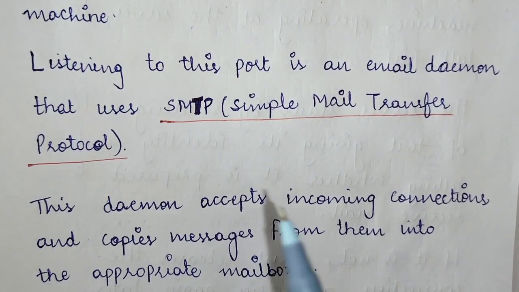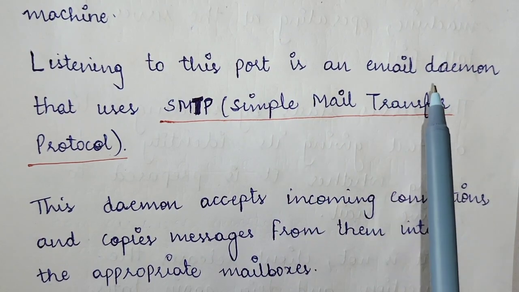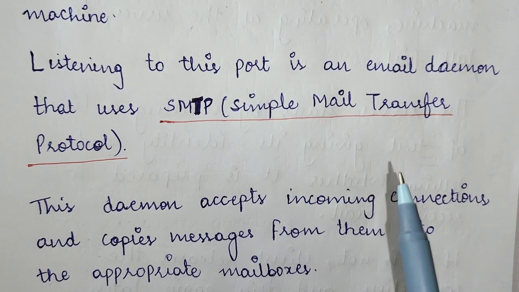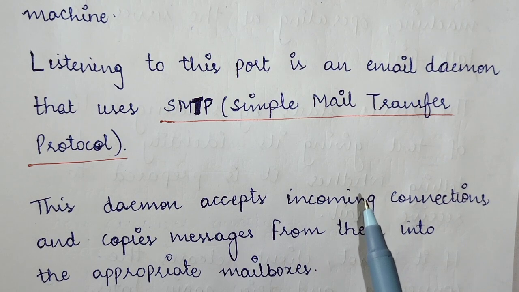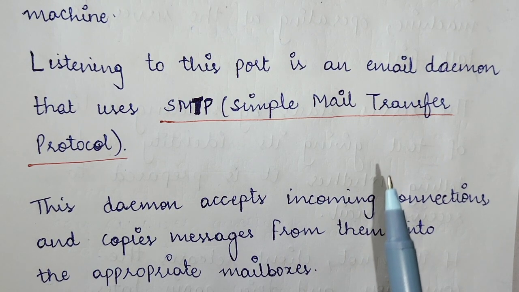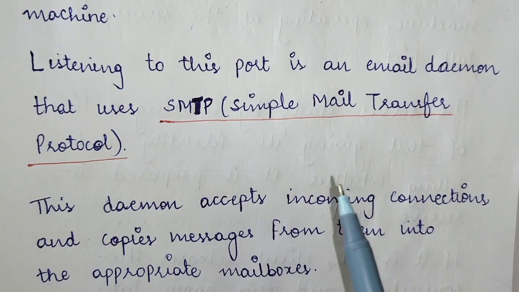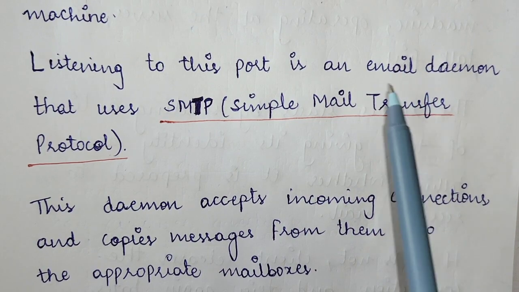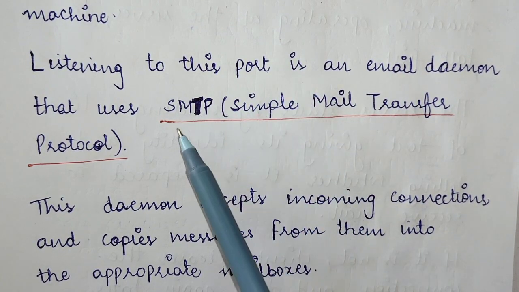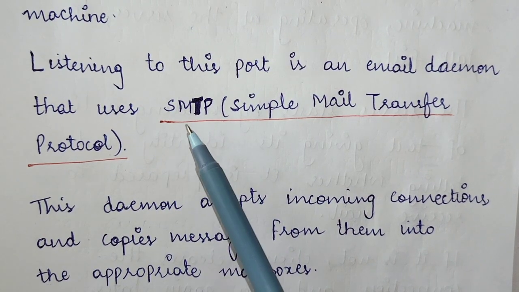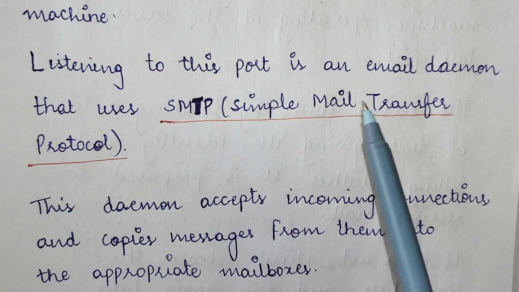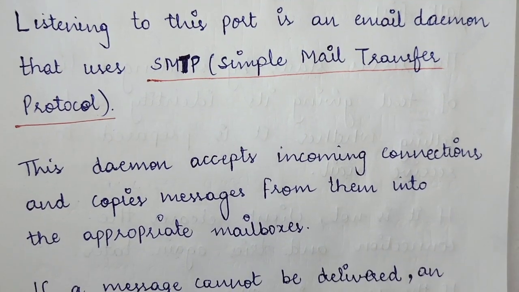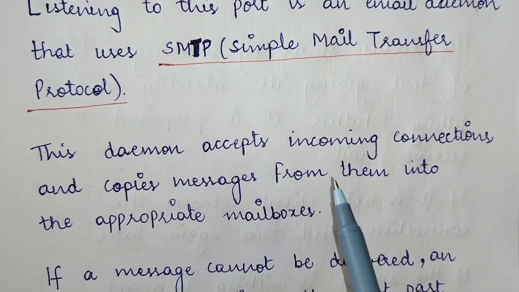Listening to this particular port, that means the port number 25, is an email daemon that uses Simple Mail Transfer Protocol. Now, as I said, in order to establish a connection between the source and destination, it needs to listen to port number 25 of the destination. So who listens to this port number 25? It is an email daemon. The email daemon listens to this port number 25 by using which specific protocol? By using the protocol SMTP, which is known as the Simple Mail Transfer Protocol, which we are studying about in today's video. So this daemon accepts incoming connections.